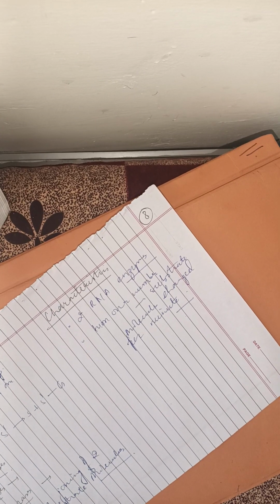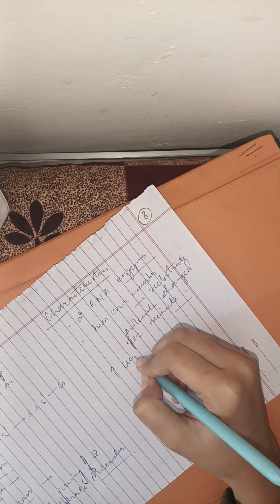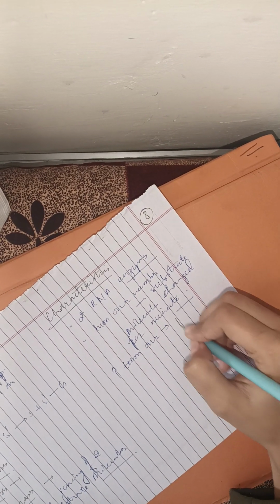The higher the turnover number, the more efficient an enzyme is.